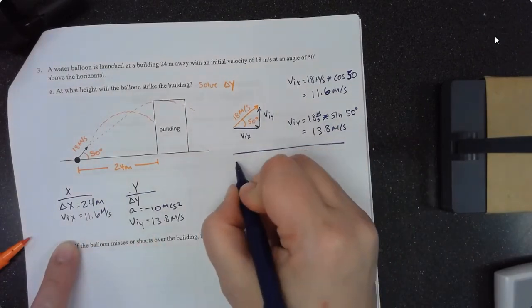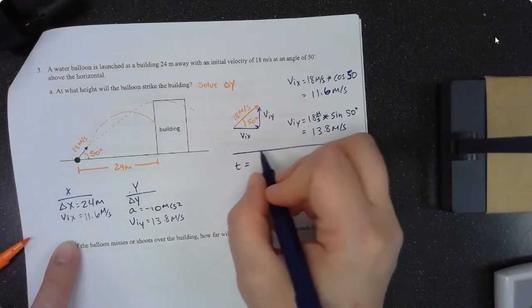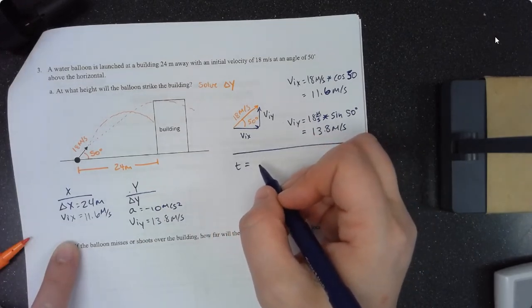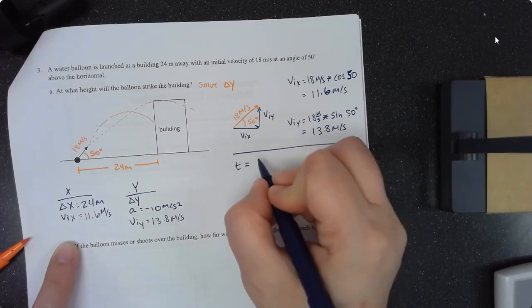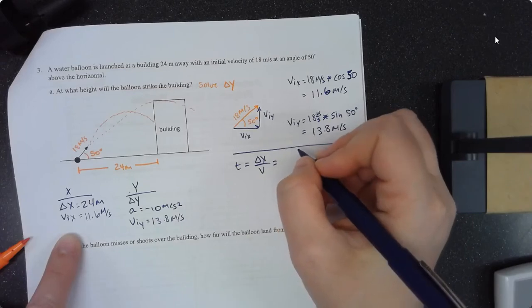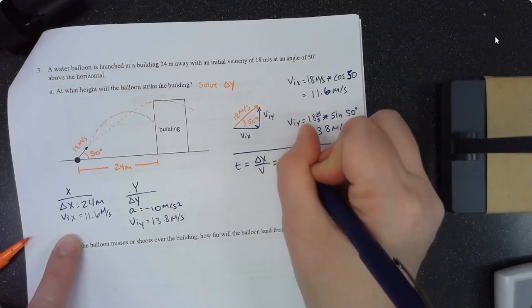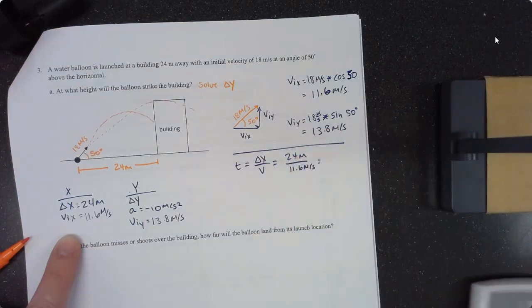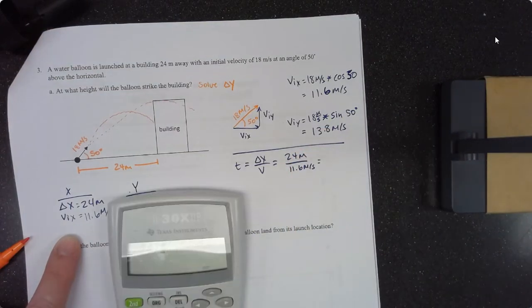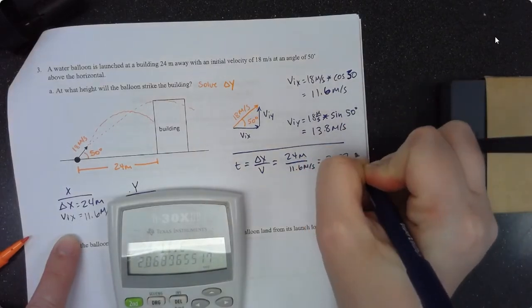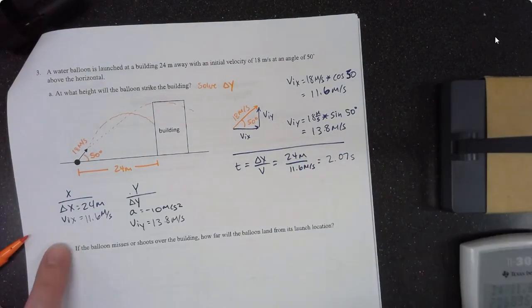Time is equal to, if position equals velocity times time, time equals the change in position divided by velocity, which is 2.07 seconds.